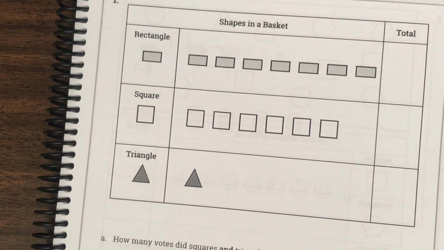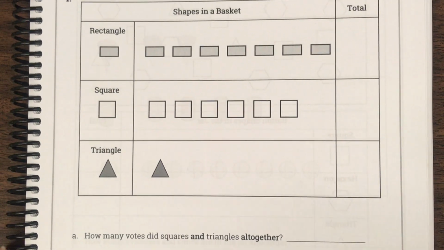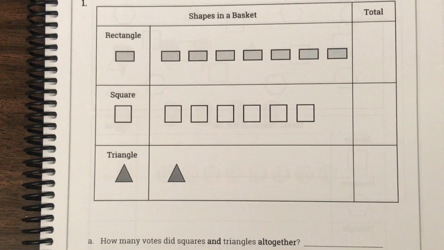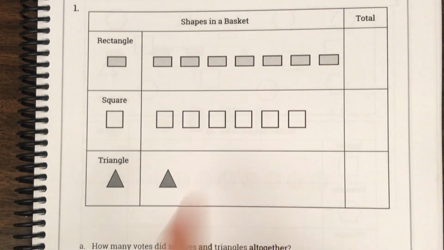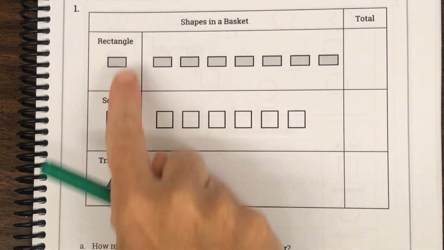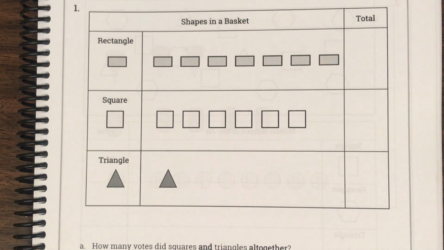And we are on page 42, so please open your book to page 42. And here is our problem. Our title of this graph is Shapes in a Basket. And we have rectangle shapes, square shapes, and triangle. So let's start by counting them first.